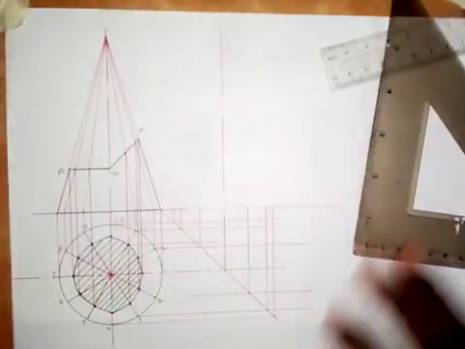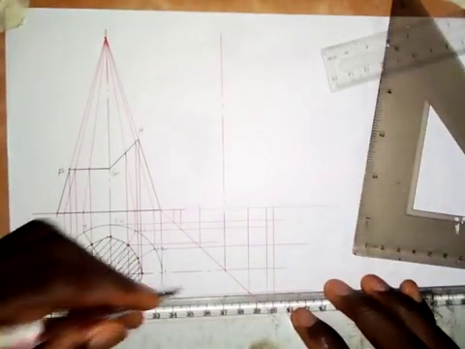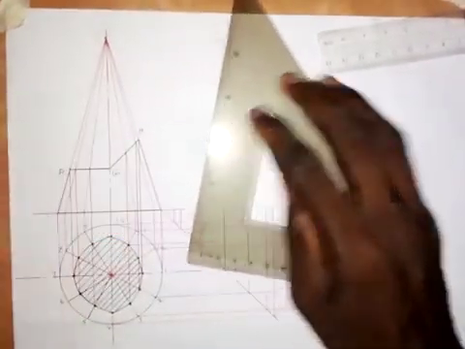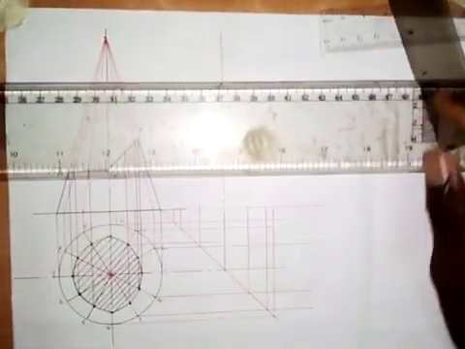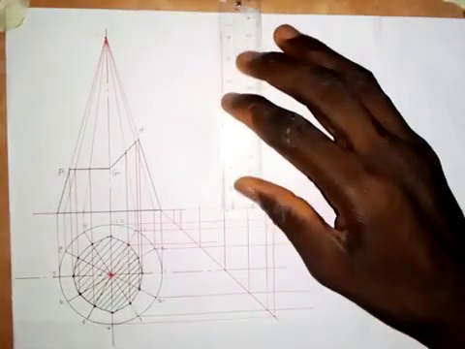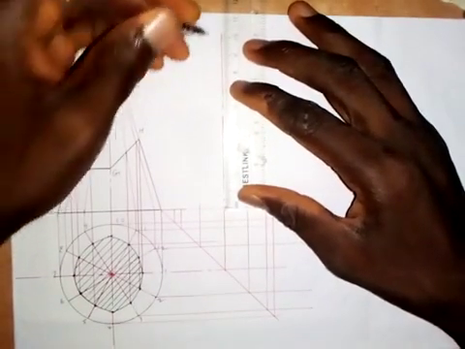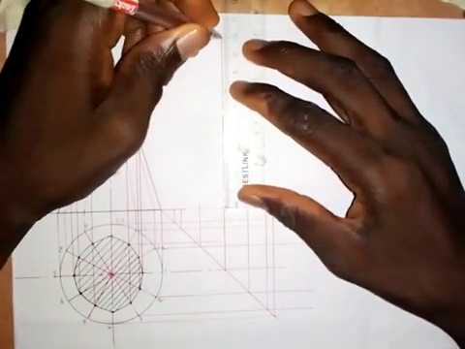Okay, the next thing that I'm going to do here is join these points together with the apex of the cone. So I need to locate the apex of the cone. Maybe I should just take 100 millimeters so that I don't have to be moving this T-square all around. So this is the apex of the cone.